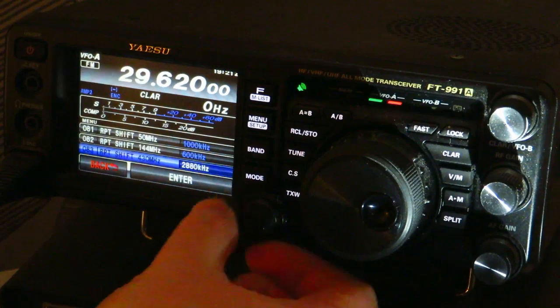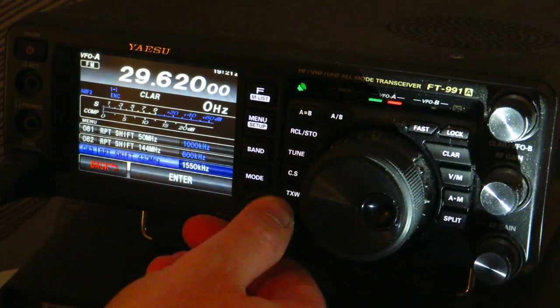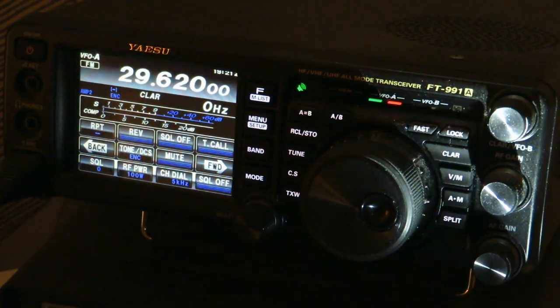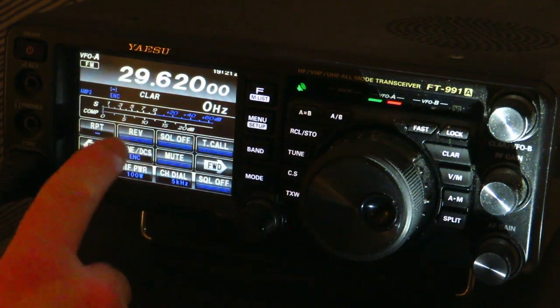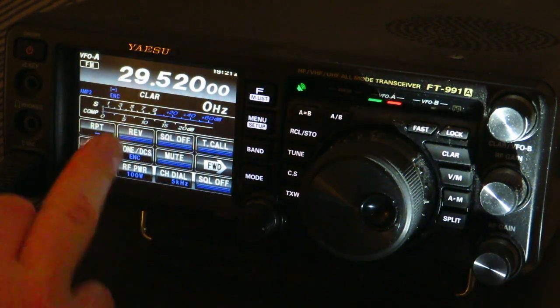Try and get that back down to 1.6 so I don't get confused if I ever use that. There we are, that's the default. It is as simple as that. If we want to, if you just press the reverse button, you can listen to the repeater's input frequency to check for activity.